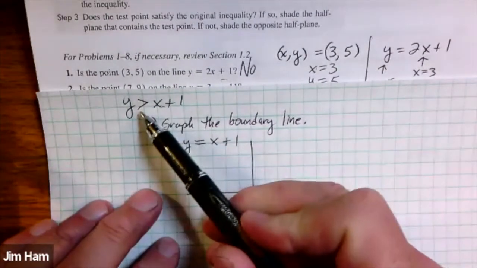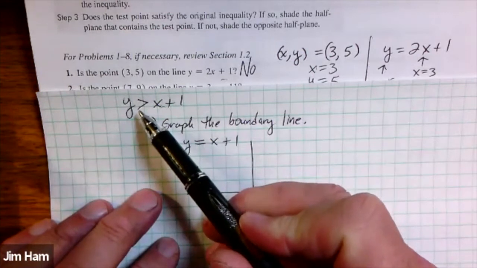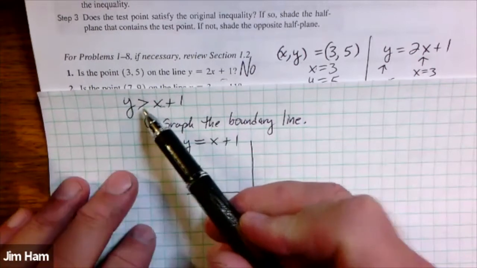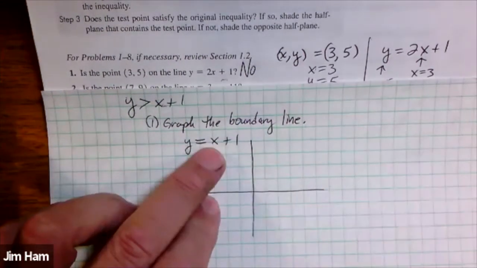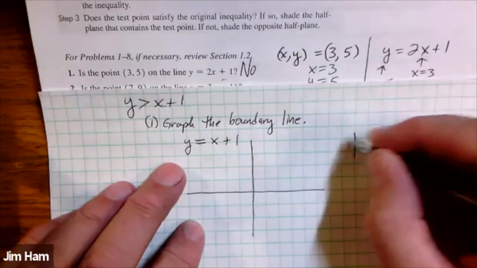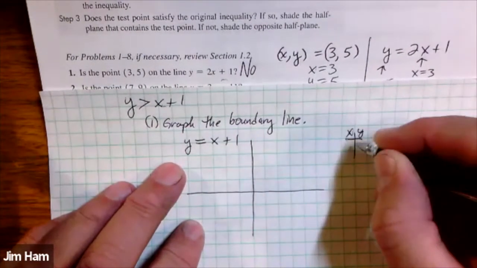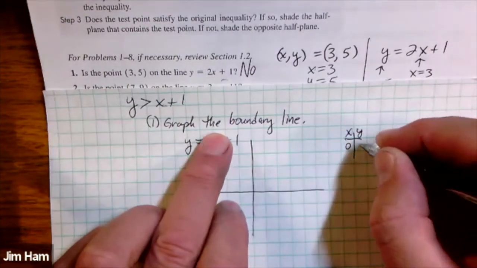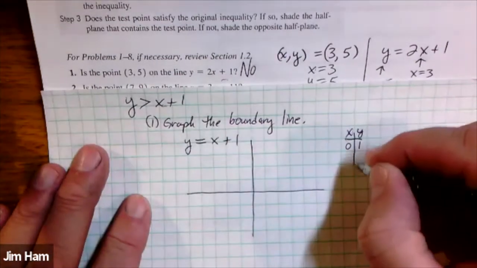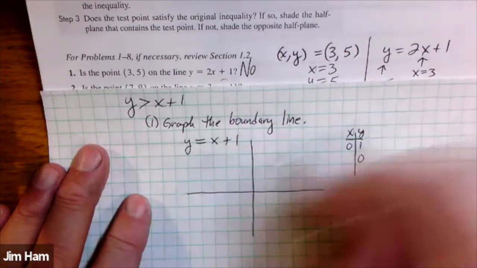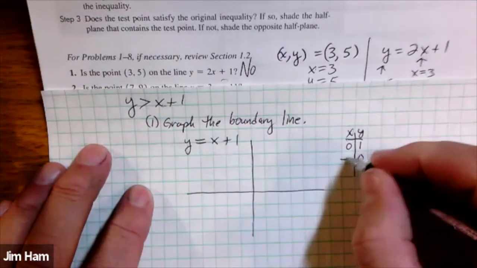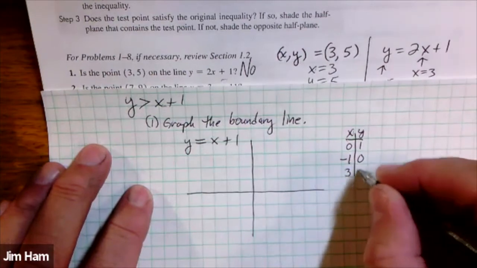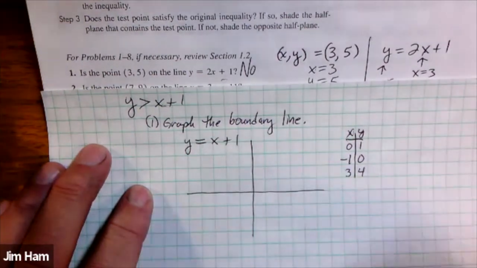Notice the inequality sign is strictly greater than. It's not greater than or equal to. I'll show you greater than or equal to or less than or equal to one next. So what we're going to do is graph this line however you want to do it. We need 2 points. You could choose, say, x to be 0. And if x is 0, y would be 1. You could choose if y is 0, then x would have to be -1. You could choose if x is 3, y would be 4. Y is always 1 more than x.